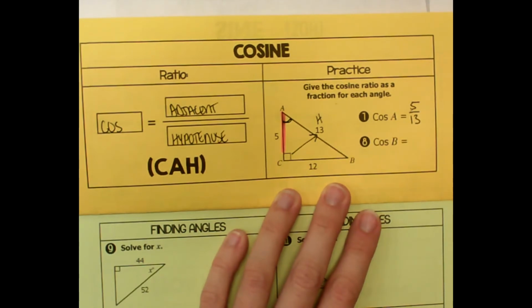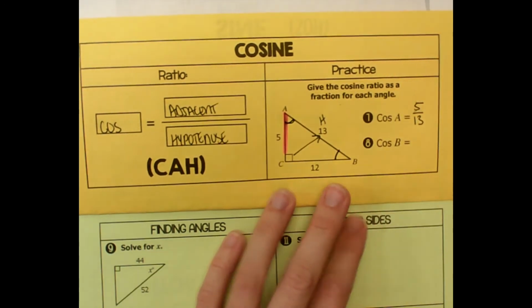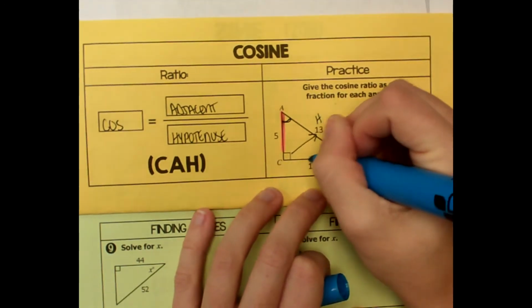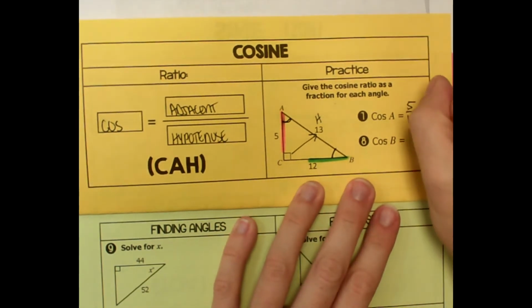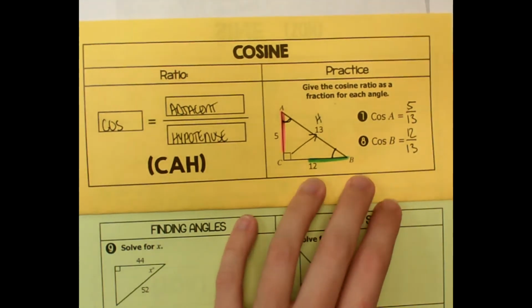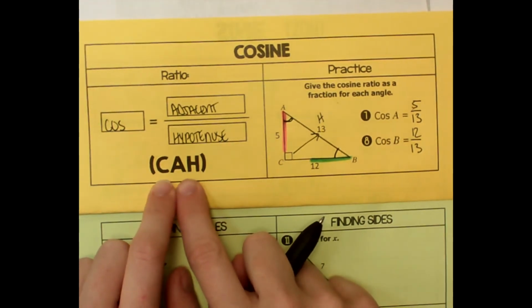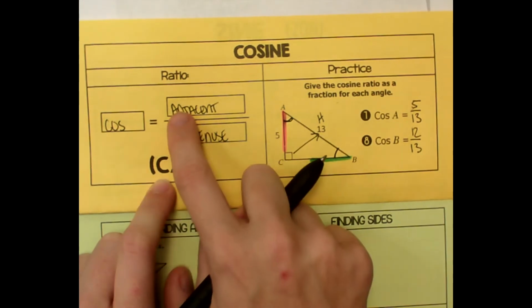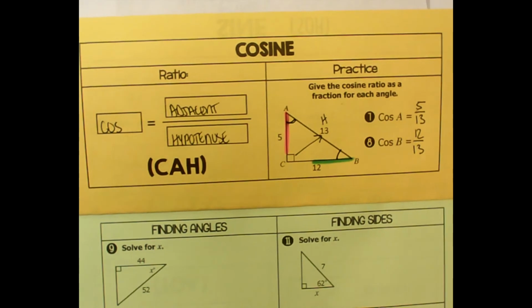Okay, so now looking at the cosine of angle B. Cosine of B, your adjacent side is the side that it's touching. So in this case, it is 12 over the hypotenuse, which is 13. So in this case, your little cheat to help you remember will be CAH. It's the cosine, adjacent over hypotenuse. And we'll put it all together at the end. So we have CAH for cosine.